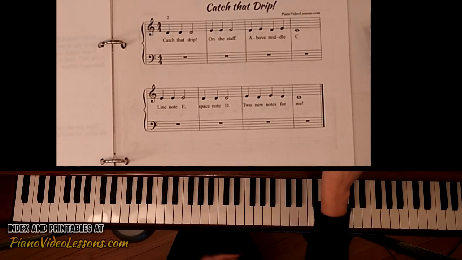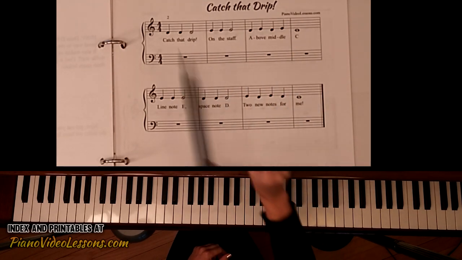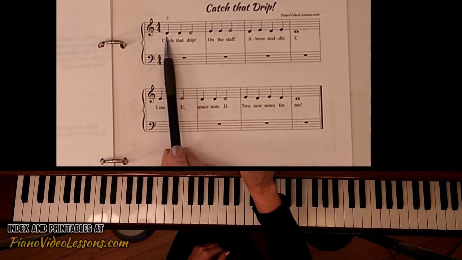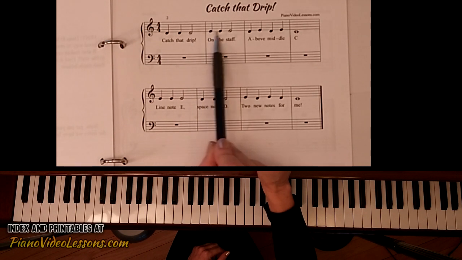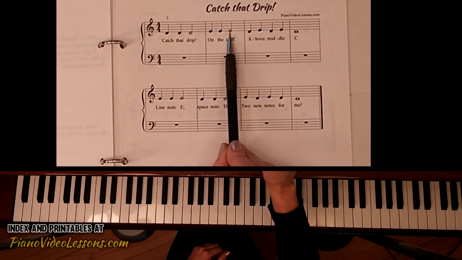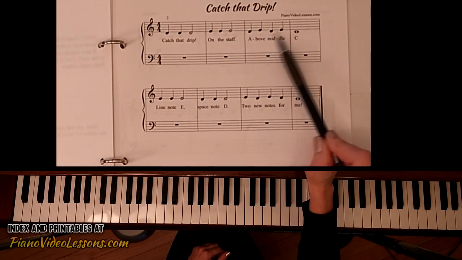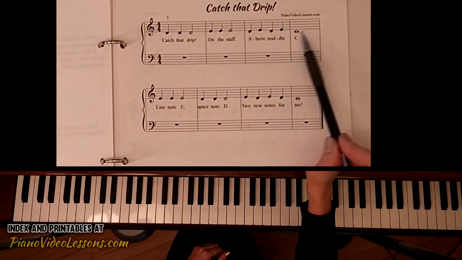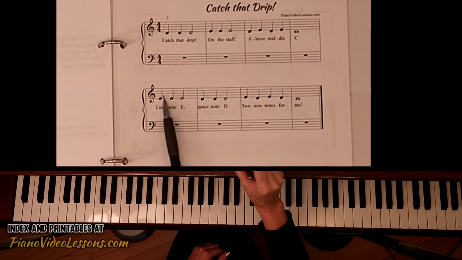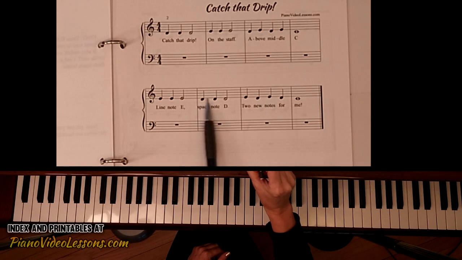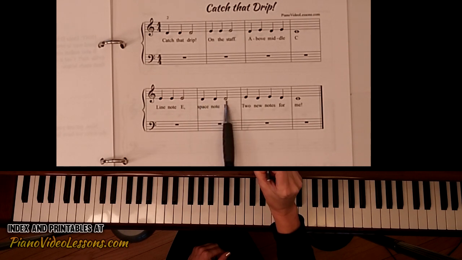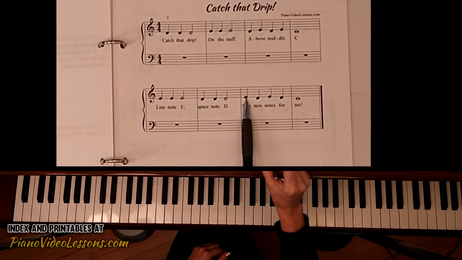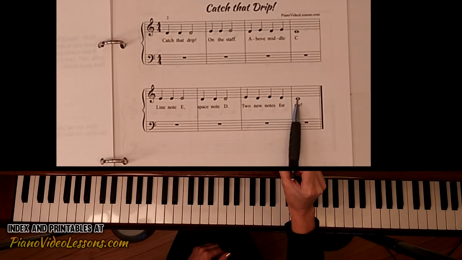So first of all, we're going to name all the notes in the song just to make sure we know them. Follow along with me. Hanging below the bottom line is D, D, D. On the bottom line is E, E, E. Then we have alternating notes back and forth between those two new ones we learned. D, E, D, E, and then we have C. Next we have on the bottom line, E, E, E, and then looking like a drop, D, D, D, and then back up, E, D, E, D, C.